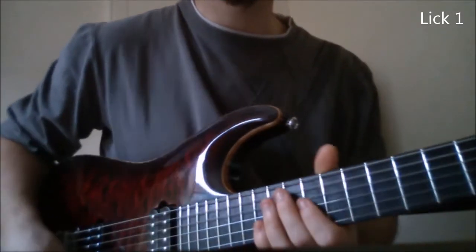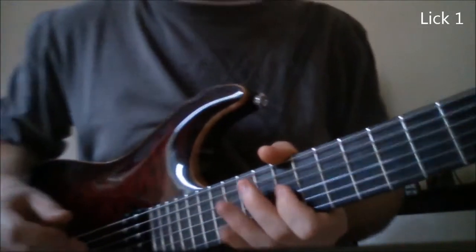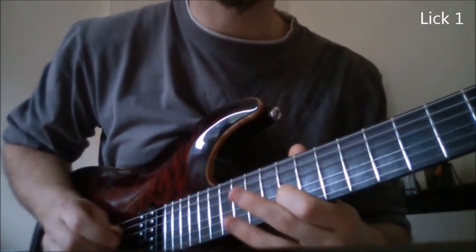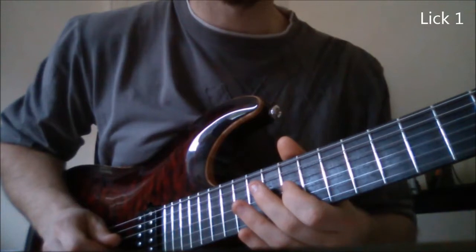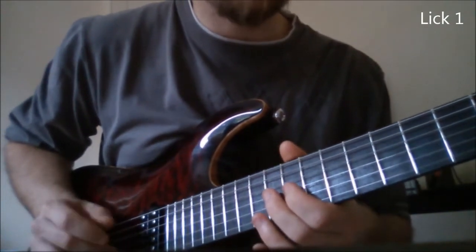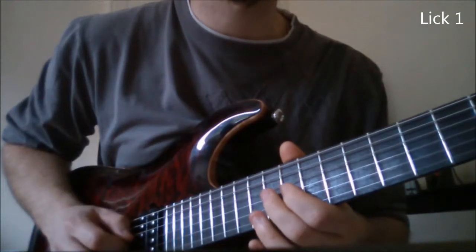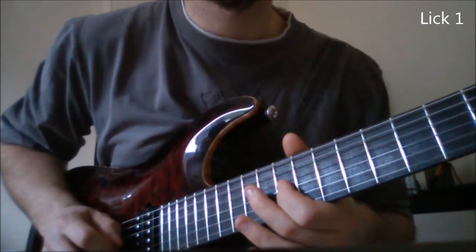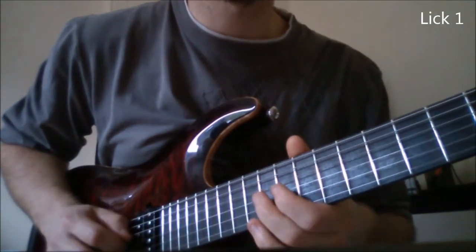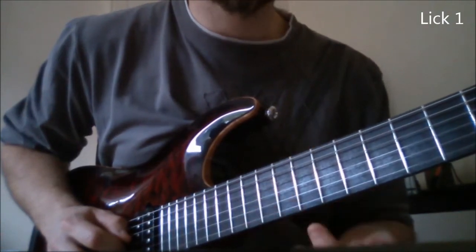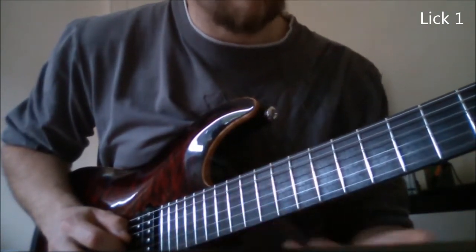Okay, so for lick 1, the main challenge is to bend the minor third, which is the 12th fret on the G string, up 1 semitone, which is 1 fret. So it should sound like the 13th fret. This becomes this. Now, when you're talking about string bending, you say bend up quite a lot, but that doesn't always mean that you push the string upwards towards the roof.